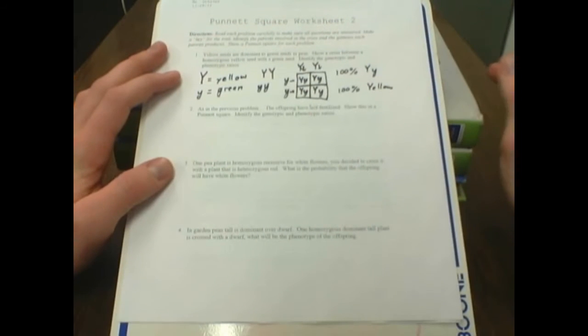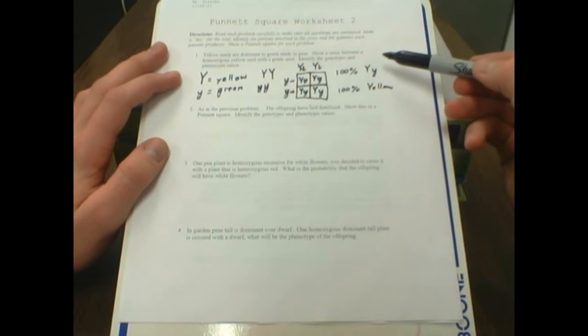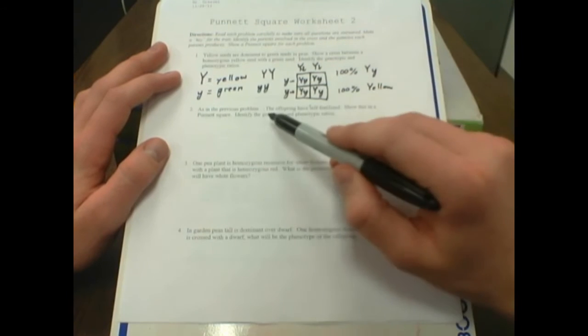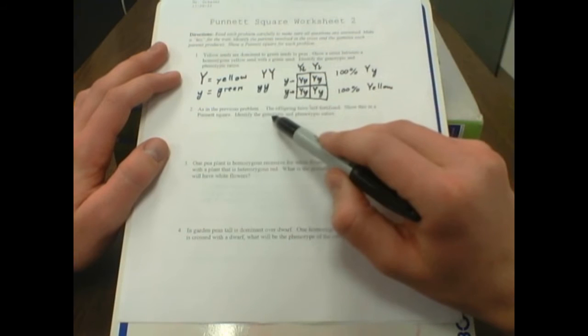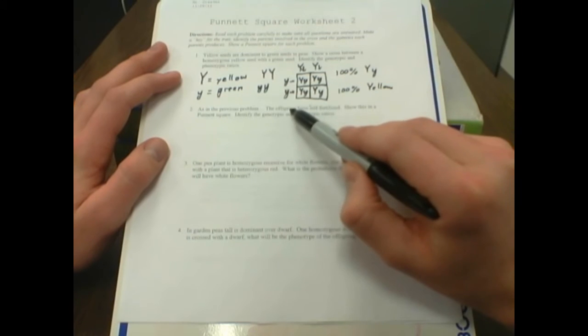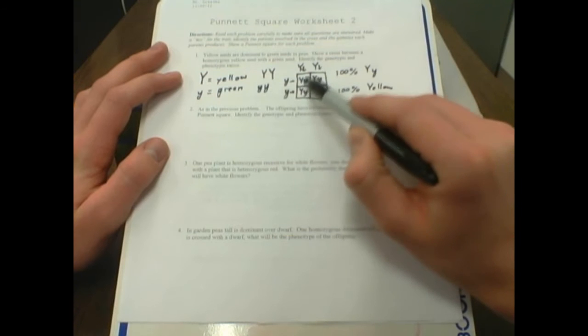Now number 2 says, as in the previous problem, so we're looking at number 1 for information, the offspring have self-fertilized. Show this in a Punnett square. Identify the genotypic and phenotypic ratios again, the type of genes and the type of what? Physical appearance. So when it says the offspring, what it's talking about is the kids, that we had a mom plant and a dad plant had kids.